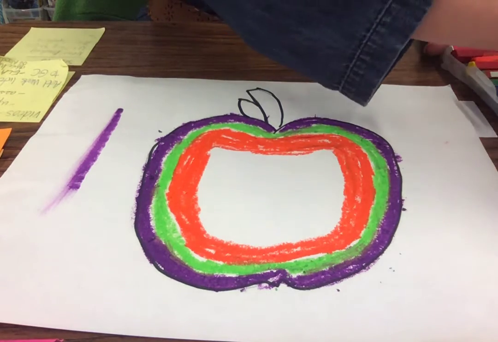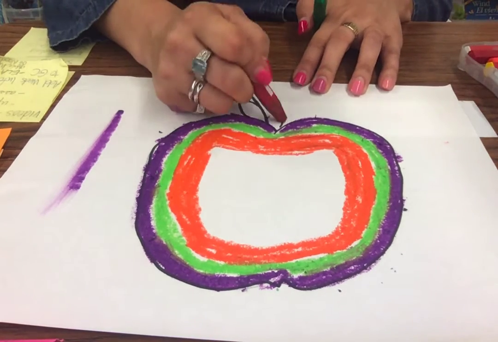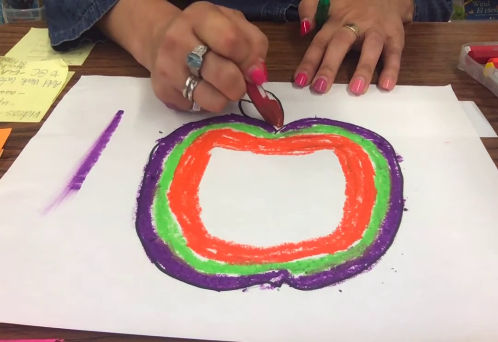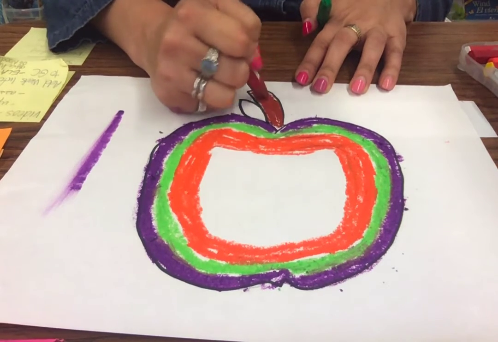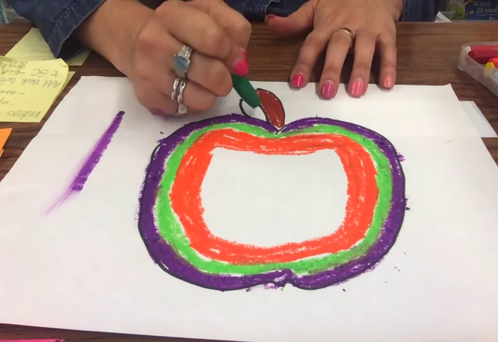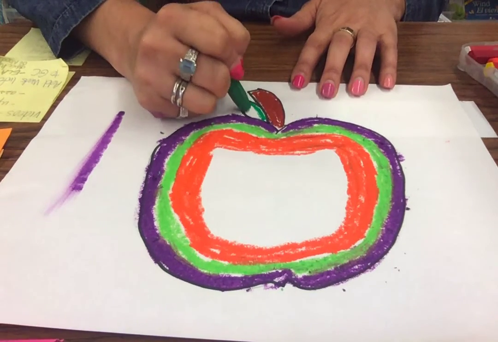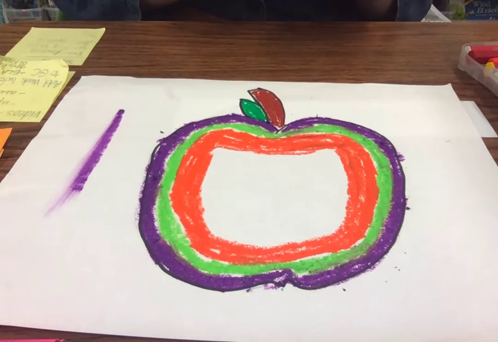The last thing we're going to do though at the end is we're going to take our brown, and we're actually going to color our stem brown. Right, there we go. And we will color our leaf green. Those are the only 2 things that are probably going to look like a traditional apple. The rest of it's going to be very colorful.